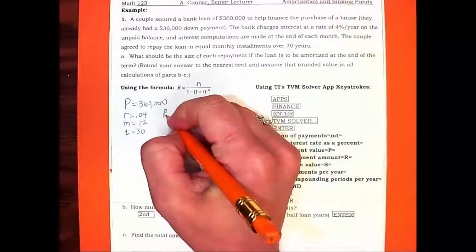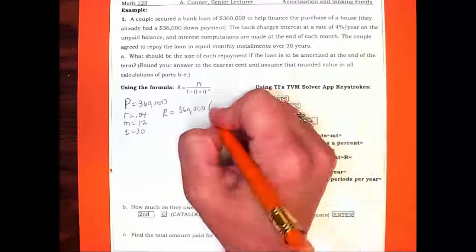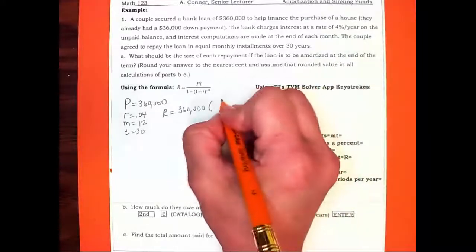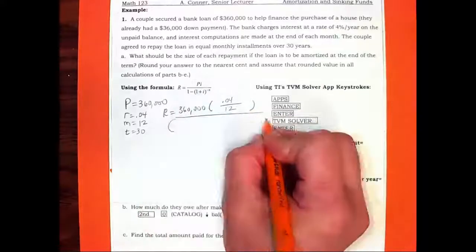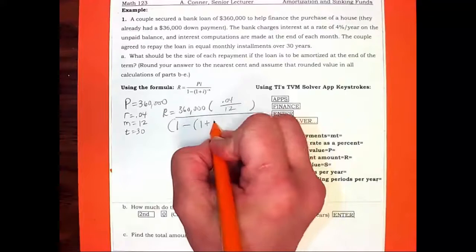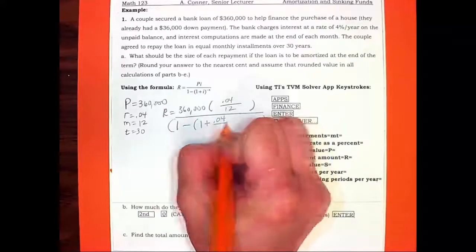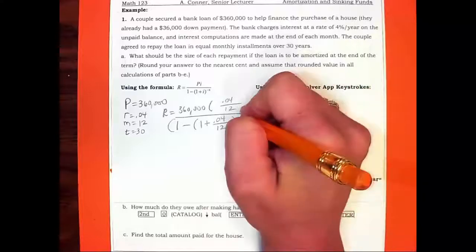So for our R, we would have 360,000 times I, which is R over M, divided by 1 minus (1 plus R over M) to the negative MT power.